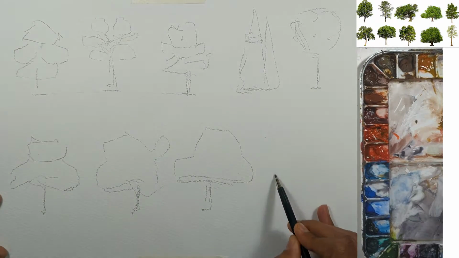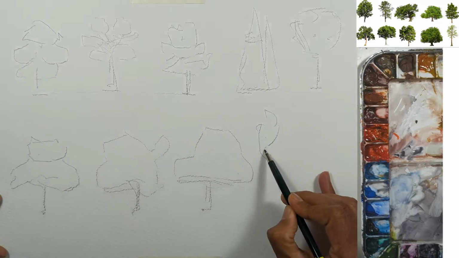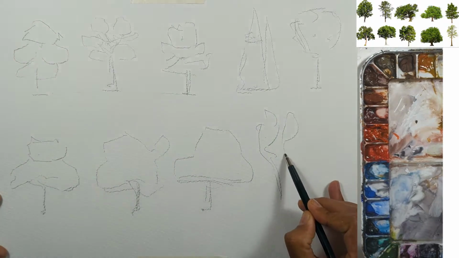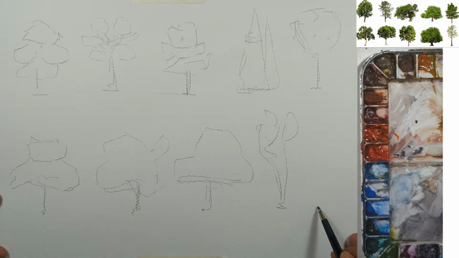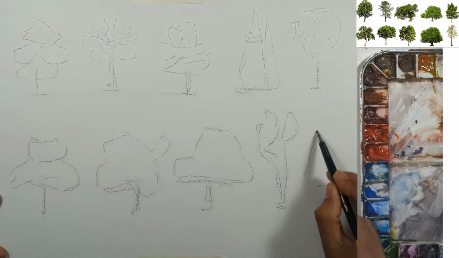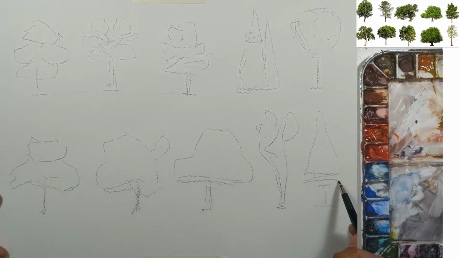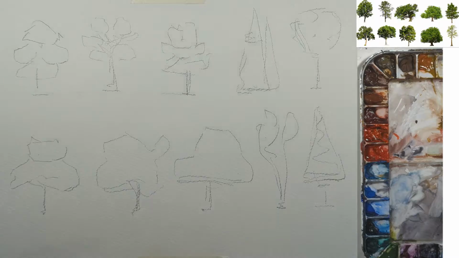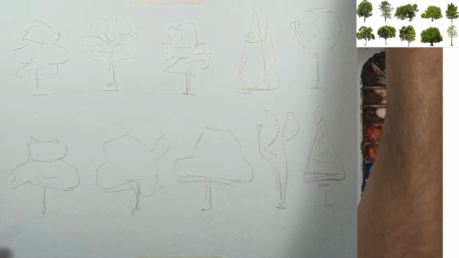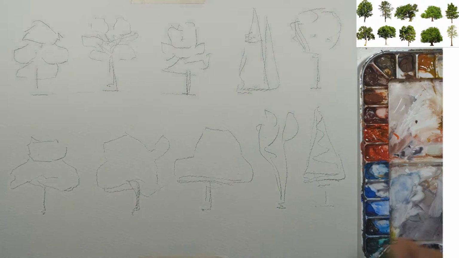Let's do one side offset tree just for the heck of it. We will try to squeeze in a small bushy tree, and the last, let's do another coniferous.